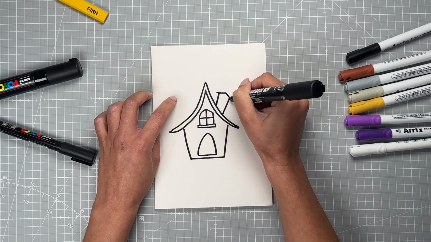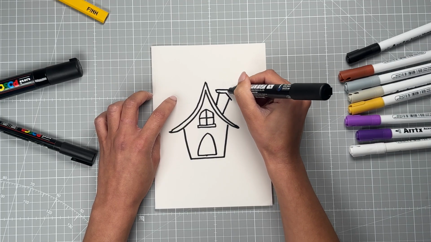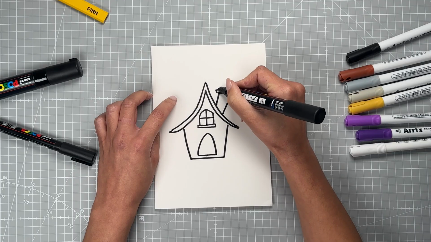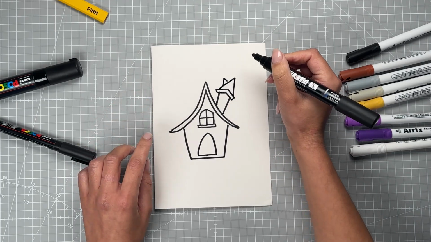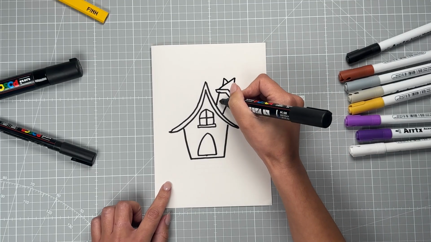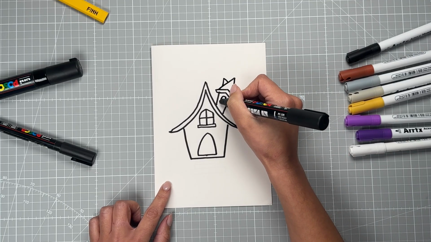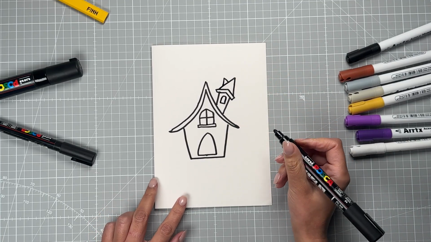Now we're going to go in with another gentle V shape, like this, with a triangular roof. Then I'm going to draw a smaller triangle one like that. I'm also going to add a small window here, like this.